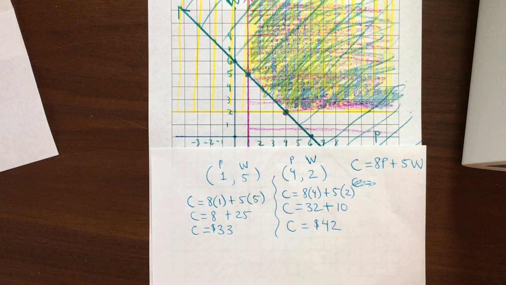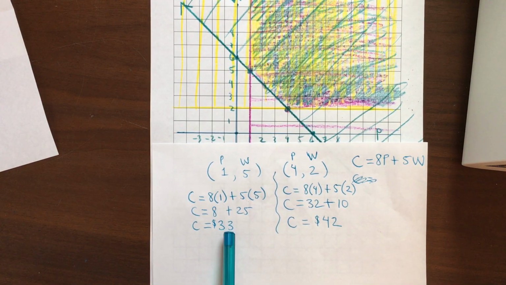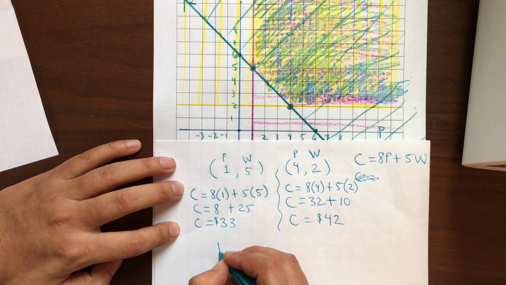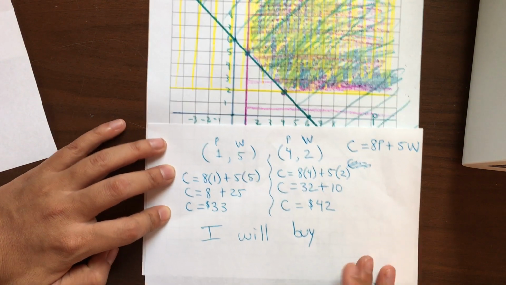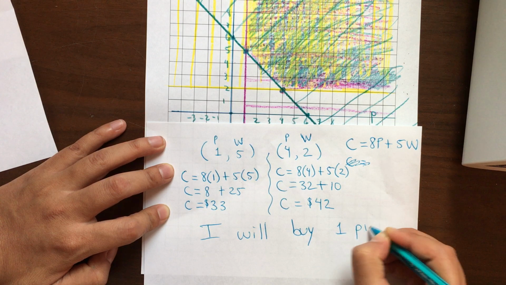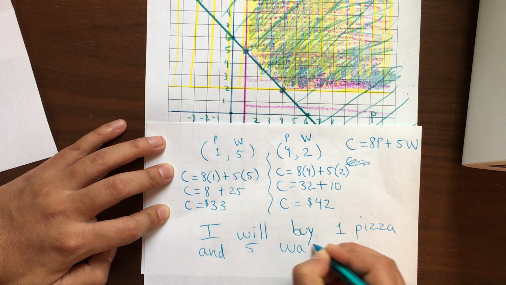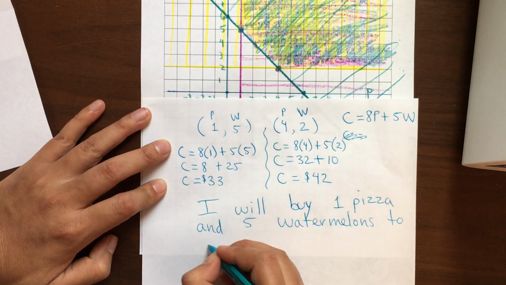So if I need to buy at least 6 things, which combination should I use to minimize cost? Well, 33 is cheaper than 42. So of course I will buy one pizza and 5 watermelons to minimize cost.